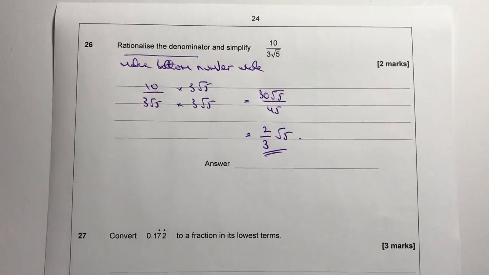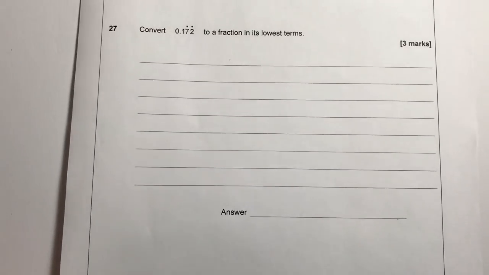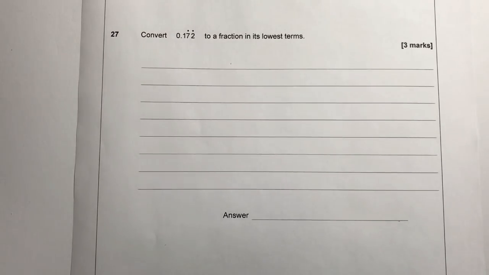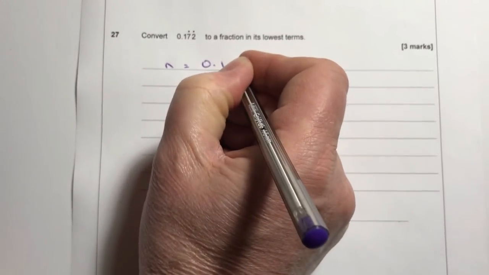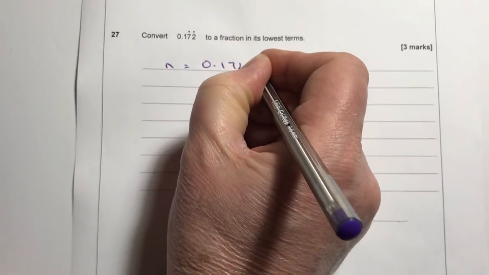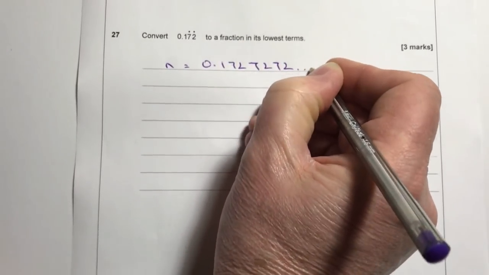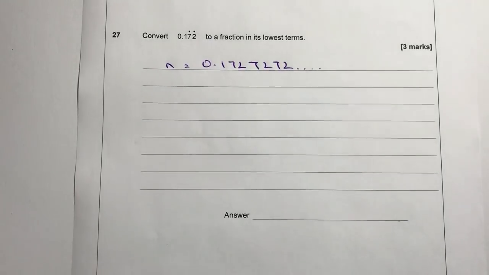Okay, last little bit, or last but one question is question 27, which is convert that to a fraction in its lowest terms. Okay, what we normally do with these, and there is a set technique, is we say n equals 0.1727272 recurring. Now again, I've actually just posted some videos recently on this conversion of recurring decimals through to fractions.